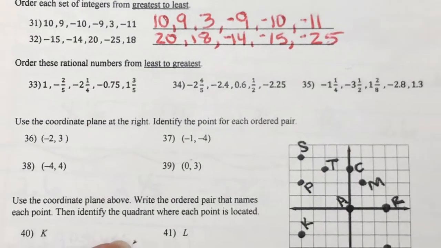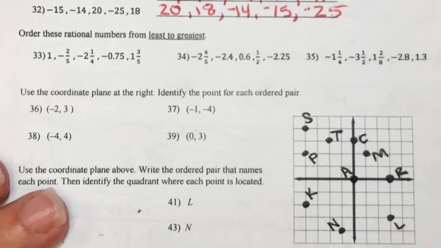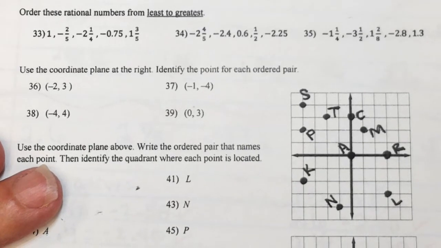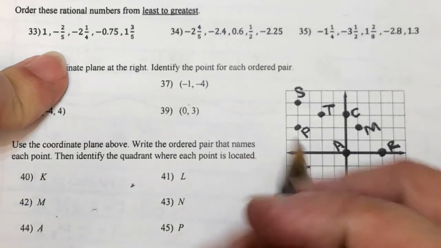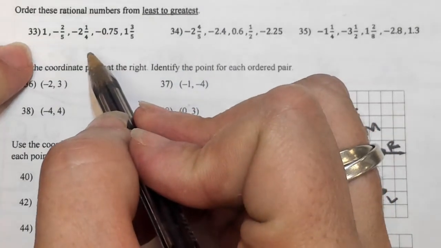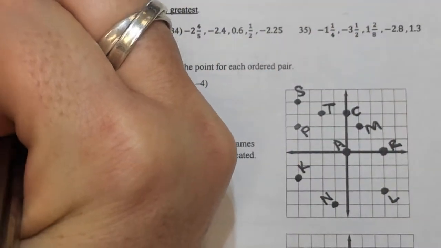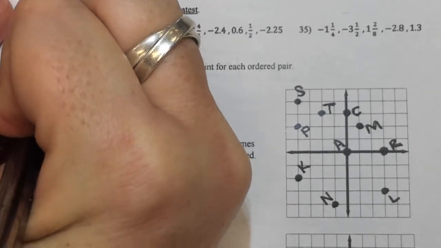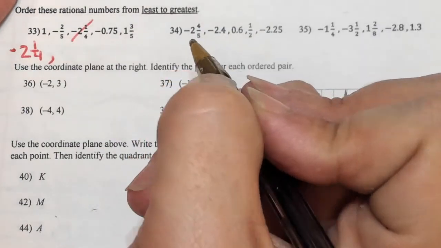Okay, now, if you did this section, I'm going to tell you, hint, hint, this is a little difficult. I would hope for you guys, my advanced group, maybe not, but here we go. Least to greatest. Negative 2 1/4. Then, I kind of have to cross them off.